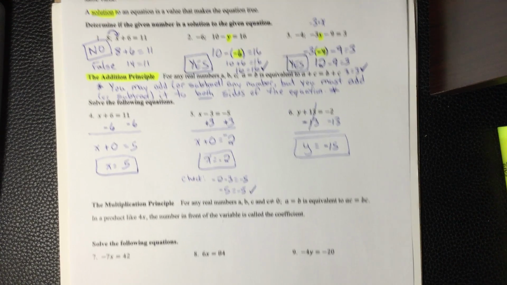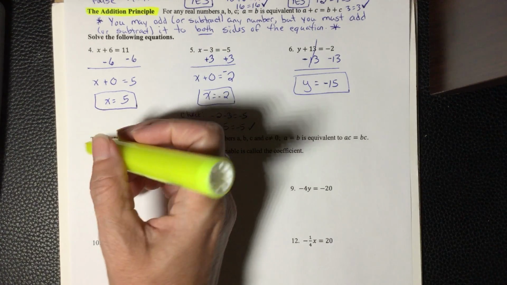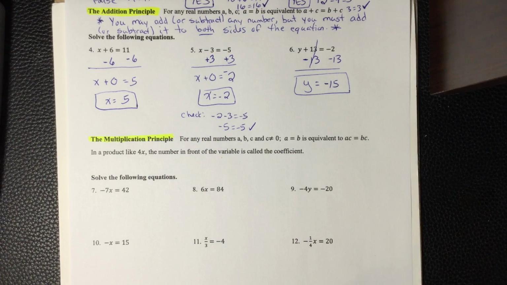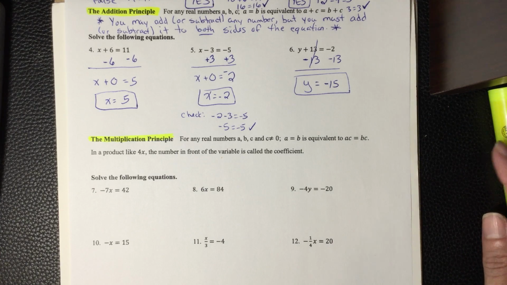We also have one for multiplication. It says for any real numbers a, b, and c, as long as c isn't 0, a times b is equivalent to a times c equals b times c.